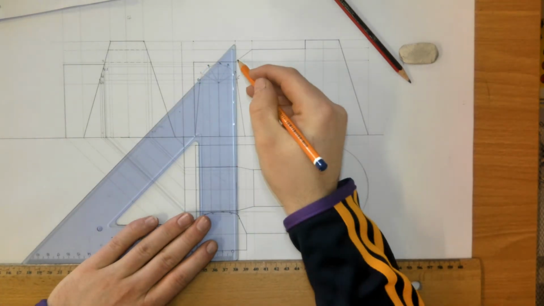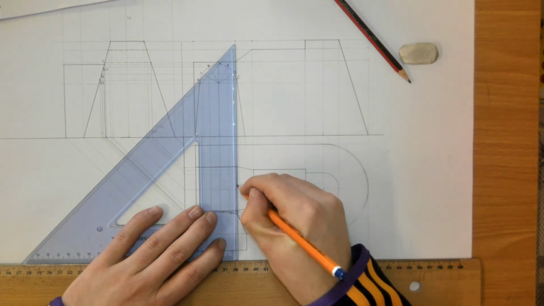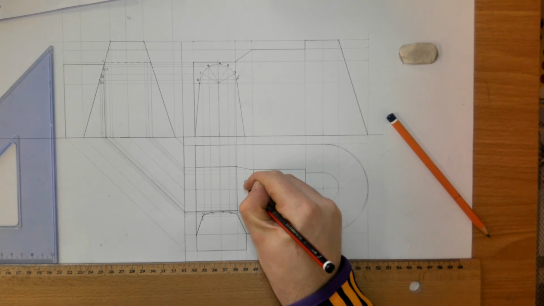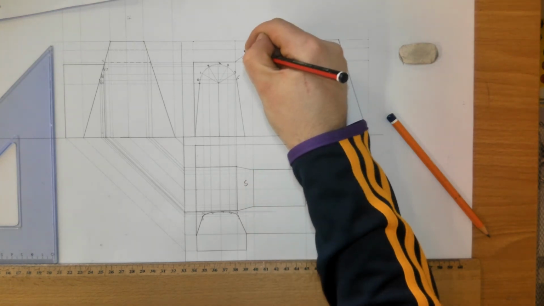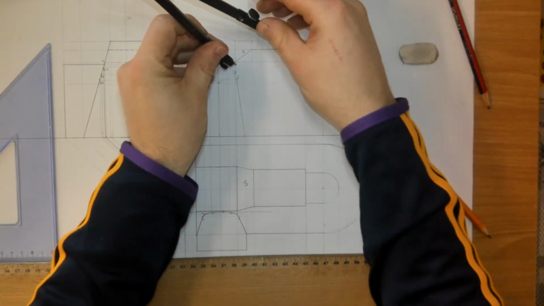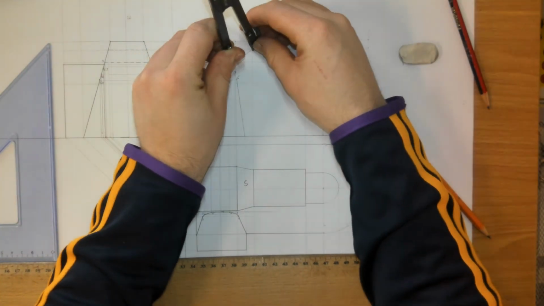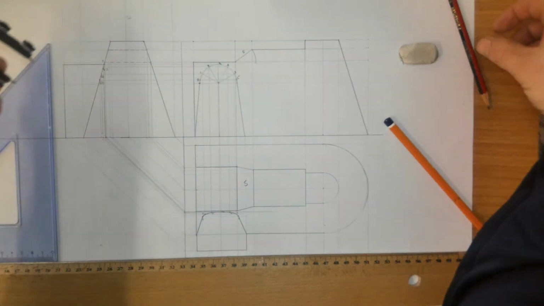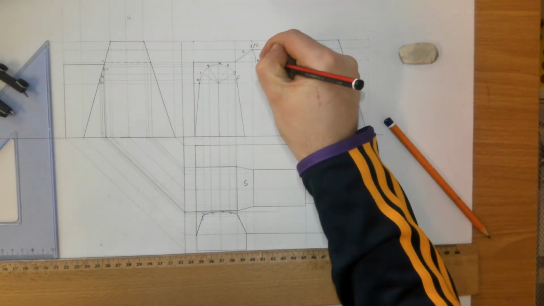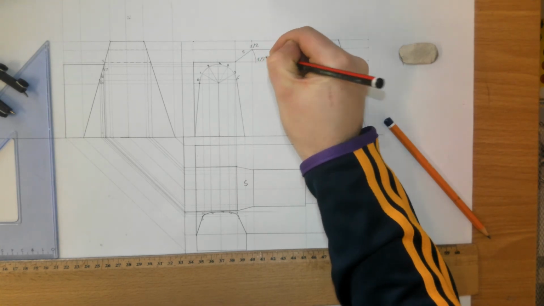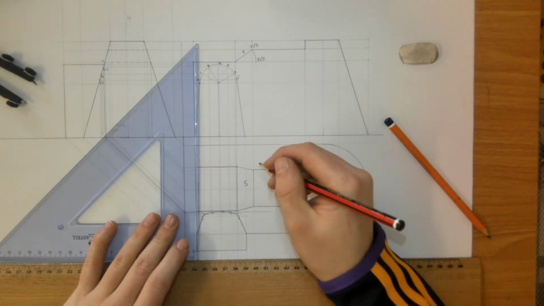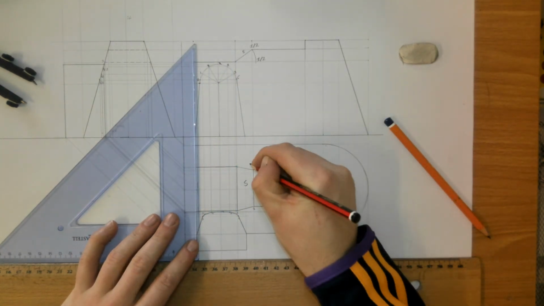Now I'm going to find the true shape of surface S. There's 2 ways to find the true shape of surface S. So there's S in elevation, or plan, there's S in elevation. The easiest way will be to rotate S until it's parallel to the XY line. So if it's rotated parallel to the XY line in elevation, it's become parallel to the horizontal plane and will therefore become a true shape in plan.